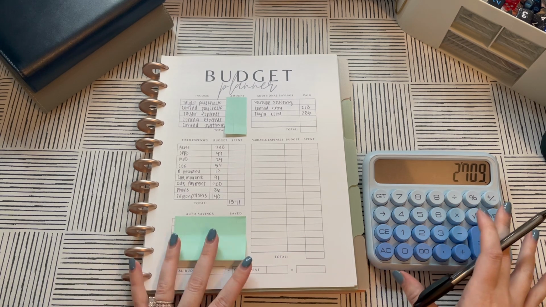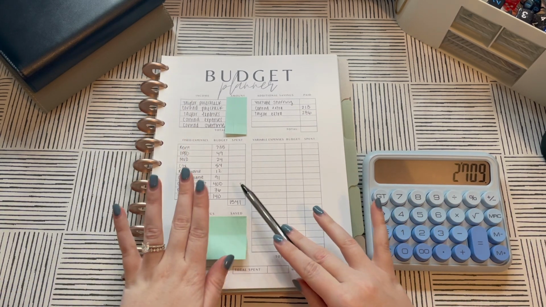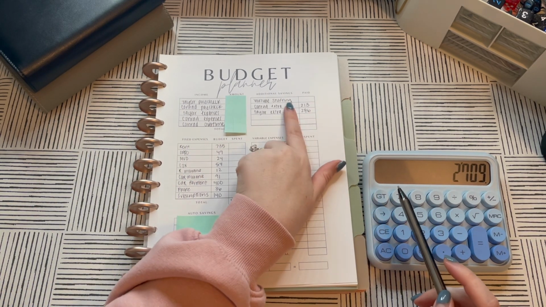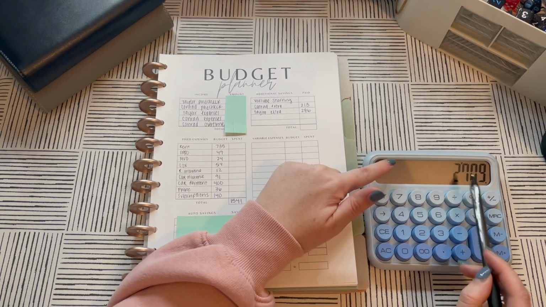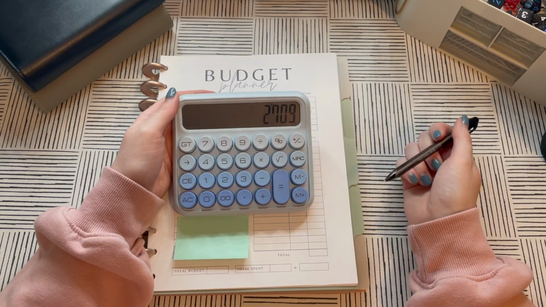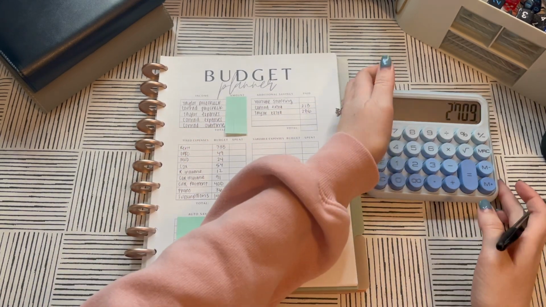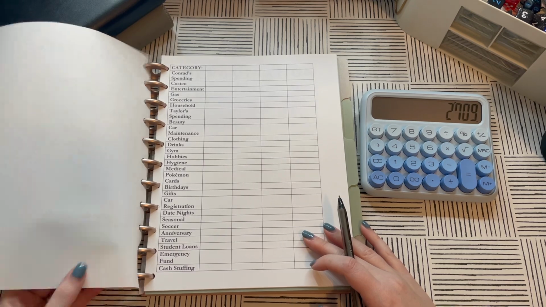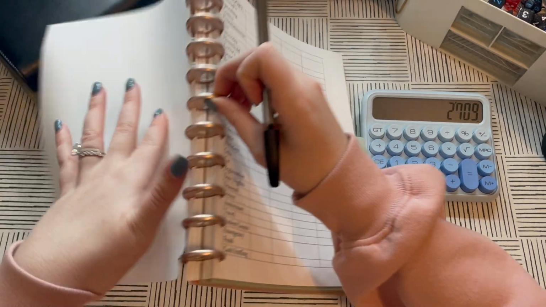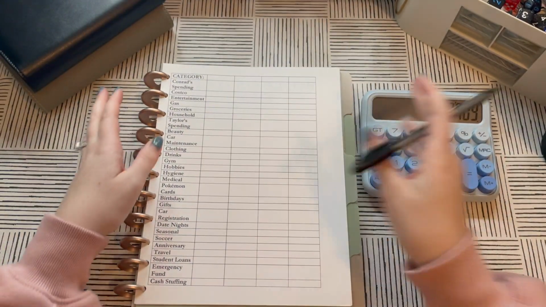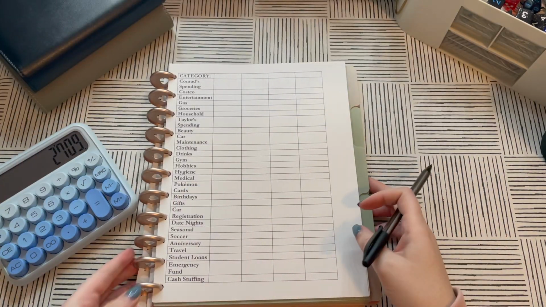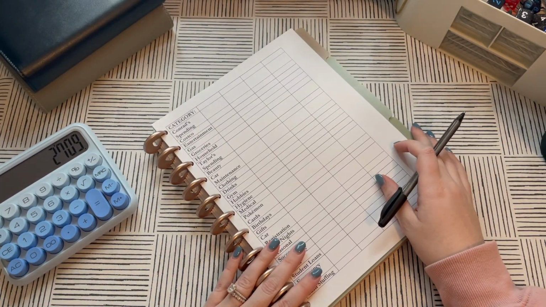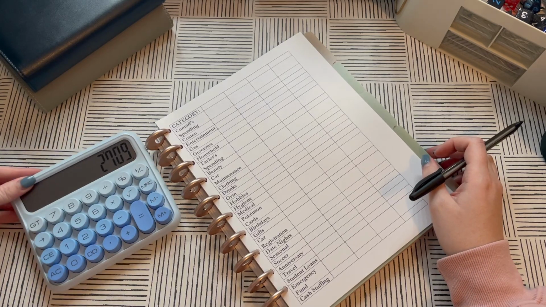All right, so after subtracting our fixed expenses, our auto savings, and these two predetermined savings, we have $2,709 left. Instead of just running through here, I like to play around with it and see what we're working with. All right, I'm going to keep this over here. I'm sorry if it's tilted. This is generally just how I write, and I'll try to keep that in the frame so you guys can see it.